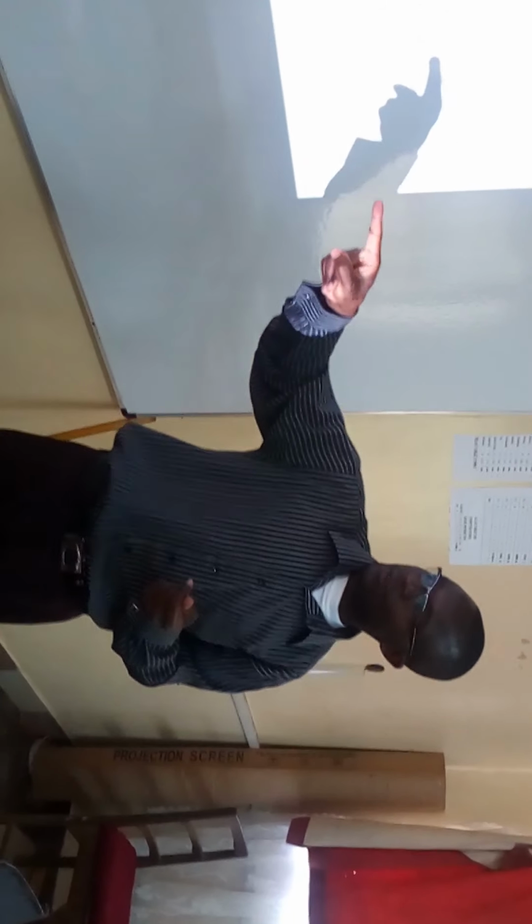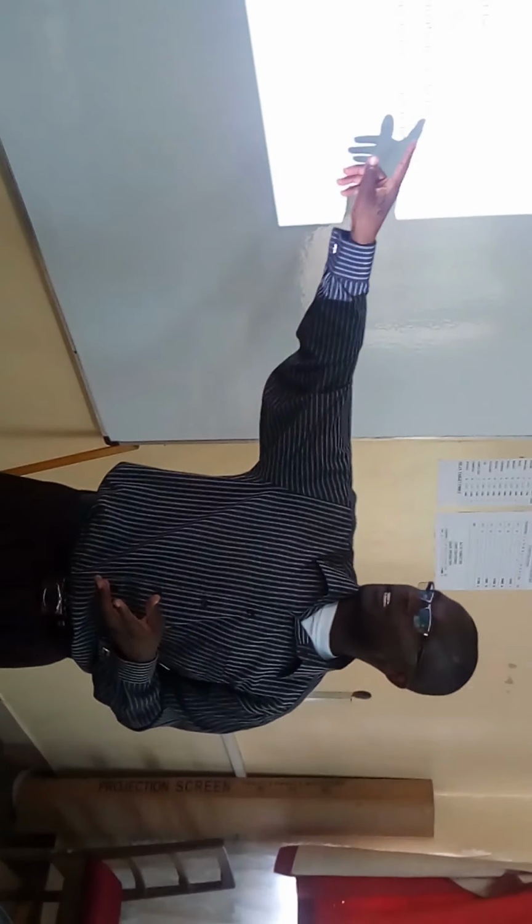Second thing that is required, coordinating system. In man, it is the brain. Brain is the coordinating system. This coordinating system receives and integrates the information to tell you whether it is harmful or not harmful. And if it is harmful, the brain is able to detect. So the brain receives and integrates.